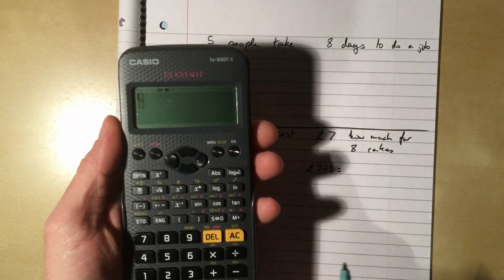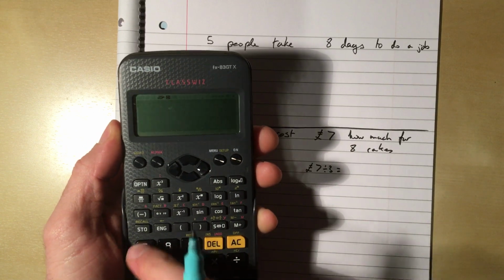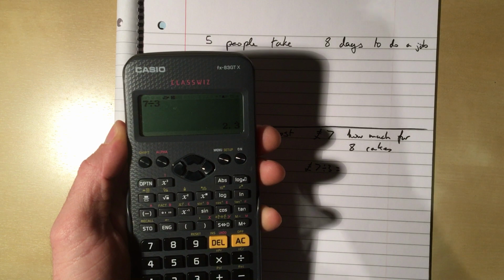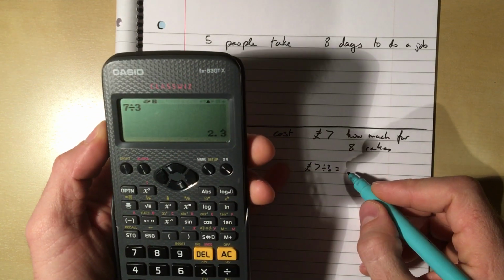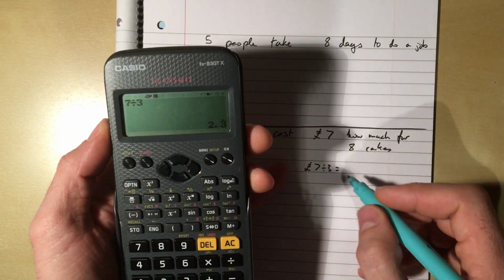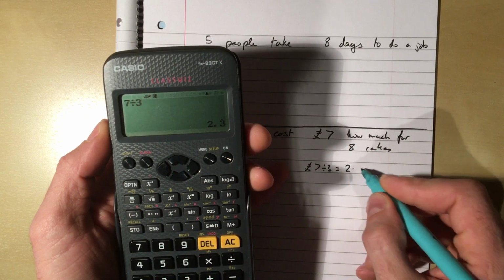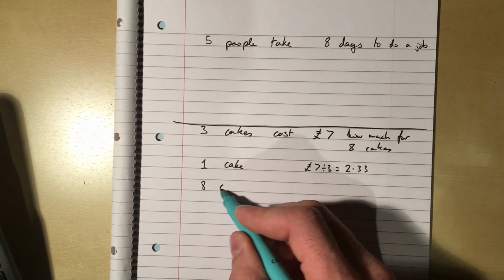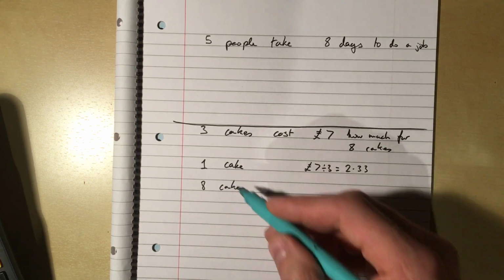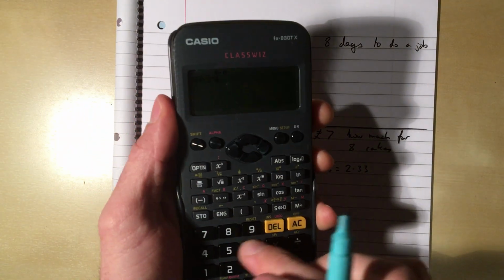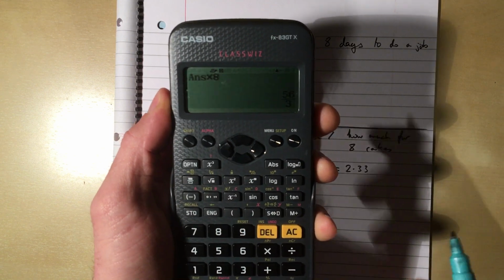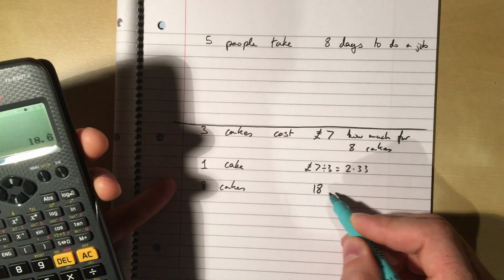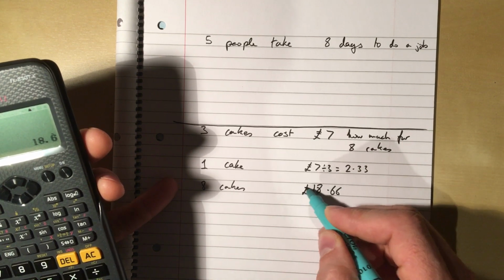So you need to do £7 divided by 3. Now you might have to do this on a non-calculator paper. It shouldn't bother us too much, just a bus-stop method. But we get 2.3 recurring, right? So £2.33 to the nearest penny for 1 cake. So 8 cakes cost 8 times as much as that. So £2.33 times by 8. And the answer comes out as 18.6 recurring. So £18 and 66 pence to the nearest penny.